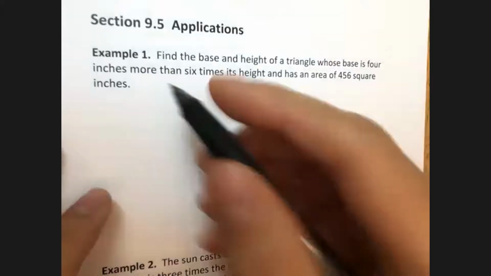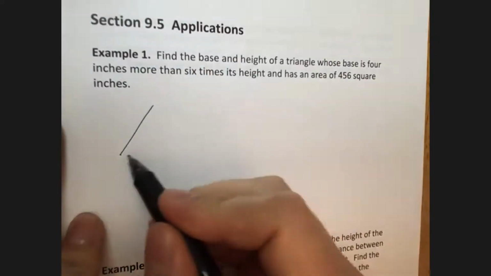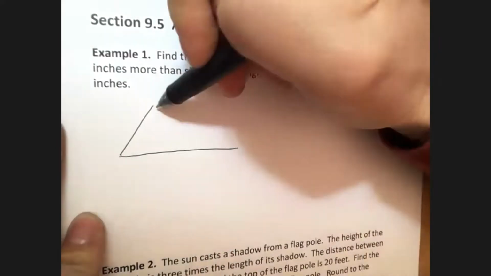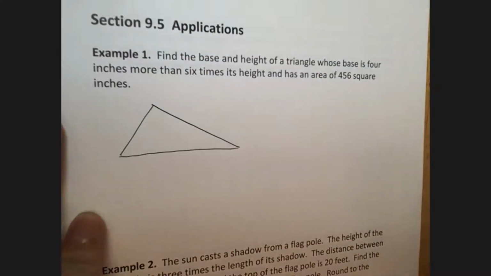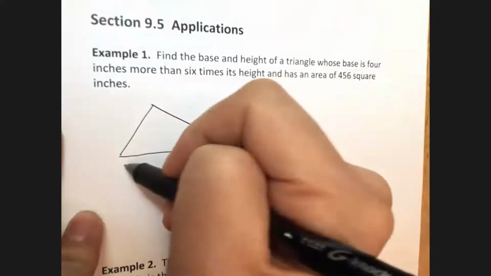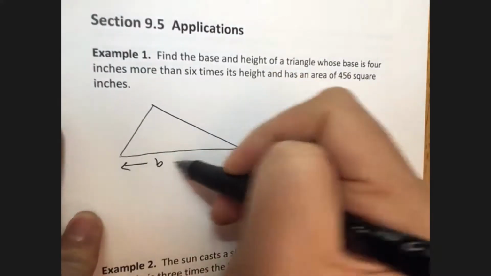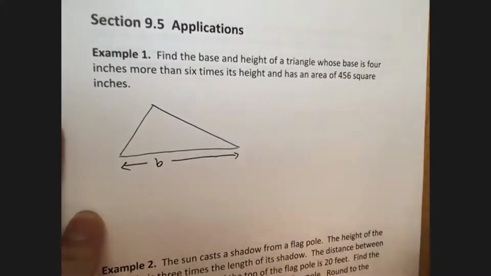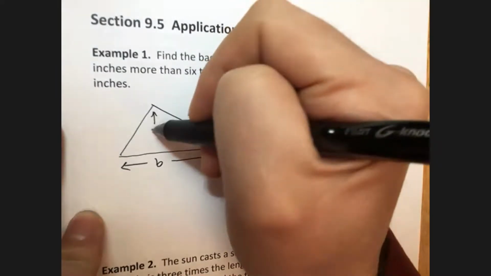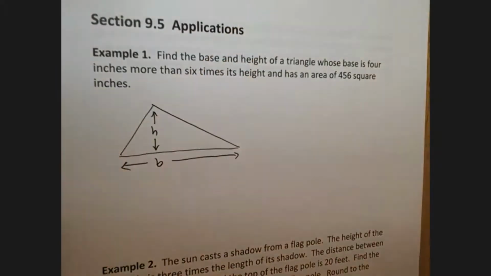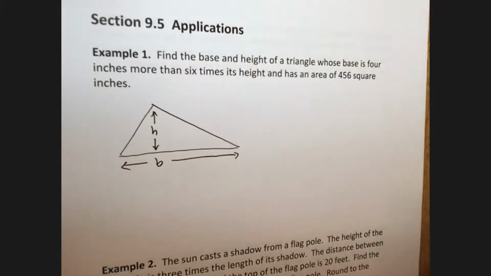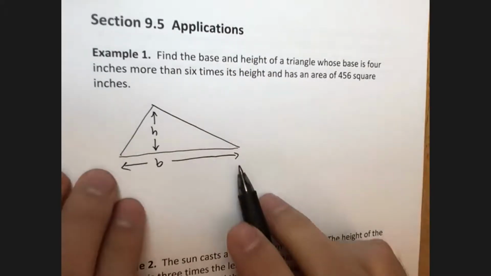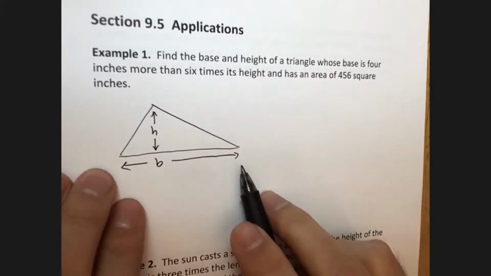Let's just draw a triangle here. It has a base, right? Let's call that b. Its height is h. How do we compute the area of a triangle?